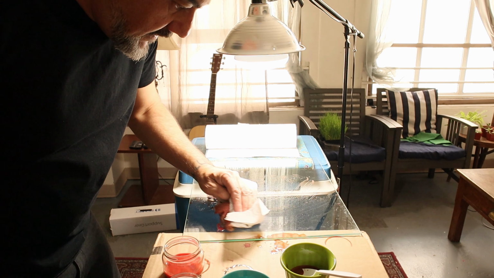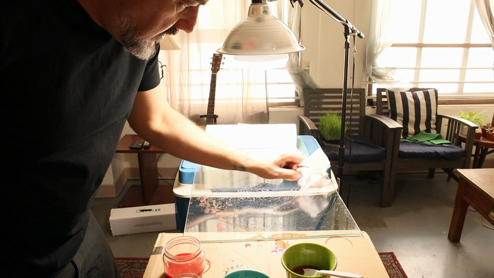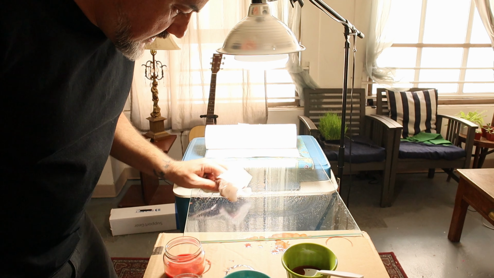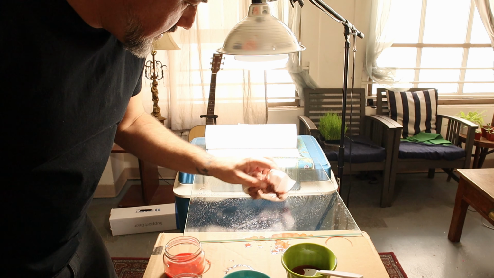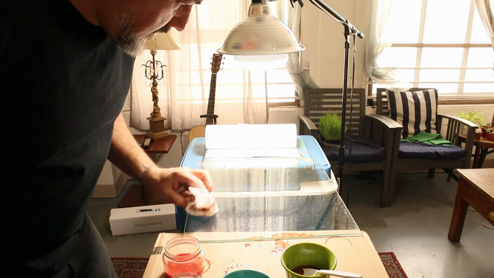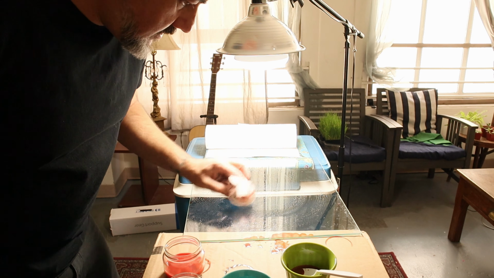Just wipe it off. Alright, so I'll take a look at these in post, see what they look like, see what we can work with. So these are cool things, creative ideas you can come up with.